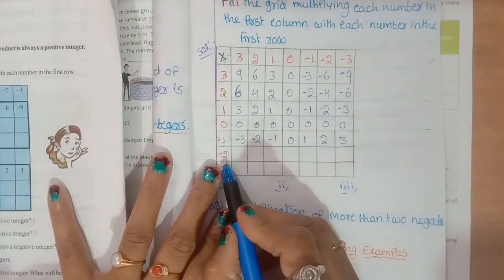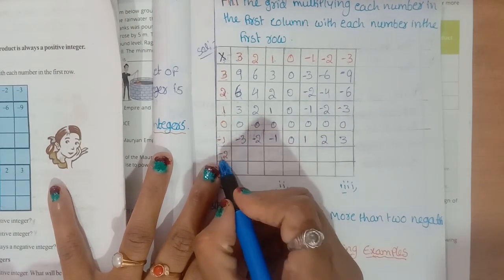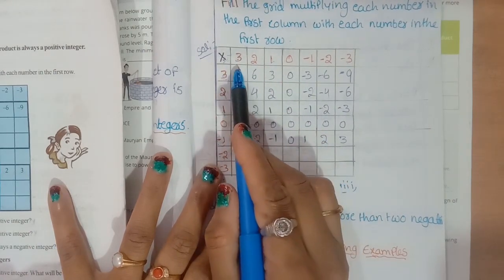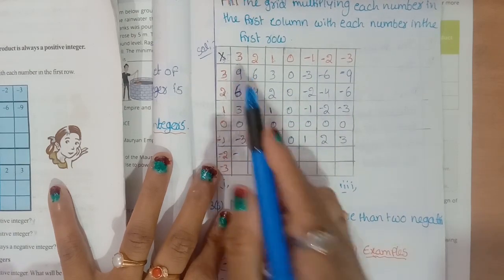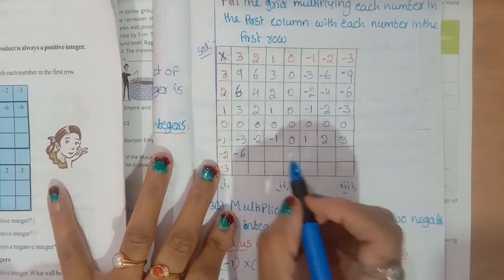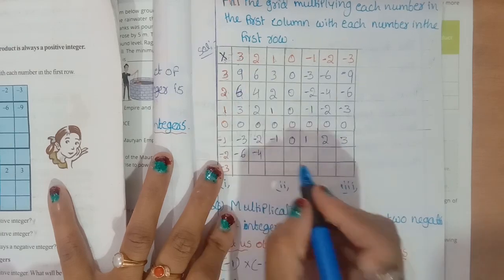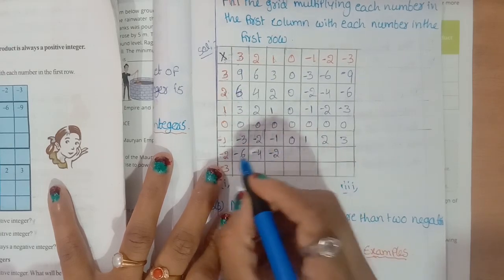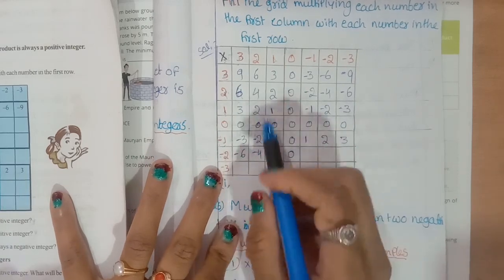Yeah, next one is the minus 2 only. Minus 2 multiplied by 3, minus into plus is minus, so 2 cross 3 is minus 6. And minus 2 multiplied by 2 is minus 4. And minus 2 multiplied by 1 is minus 2. And minus 2 multiplied by 0 is 0.